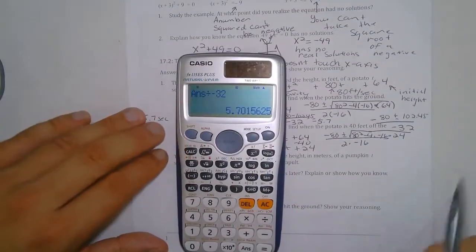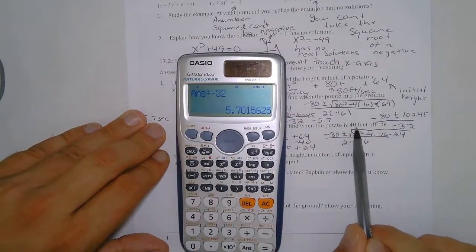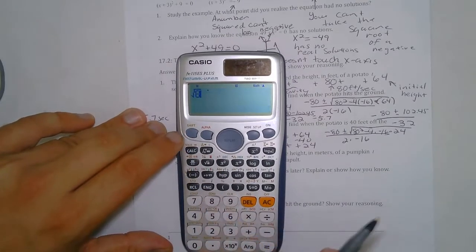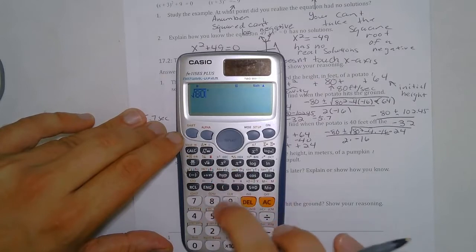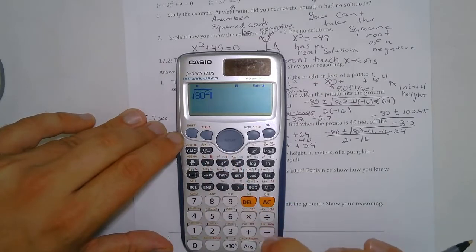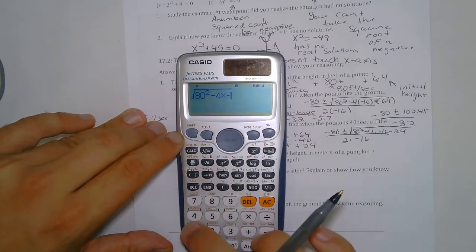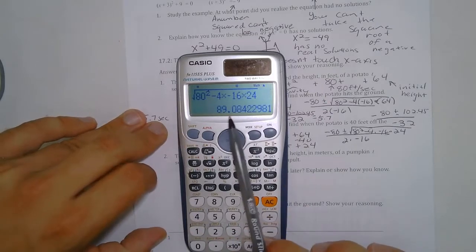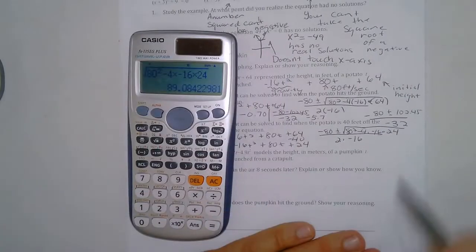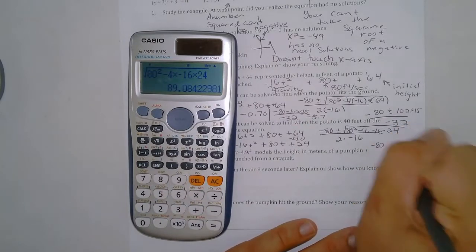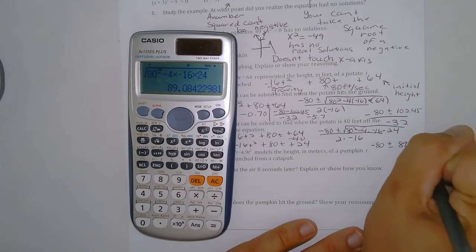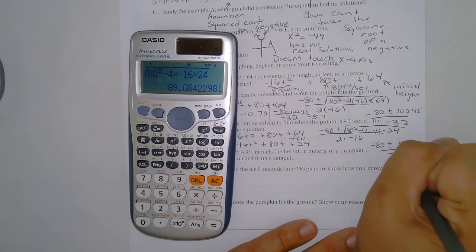What I'm going to do here is calculate the discriminant, the square root of b squared minus 4ac. So 80 squared minus 4 times negative 16 times 24, and that would be 89.08. So negative 80 plus or minus 89.08 all over negative 32.